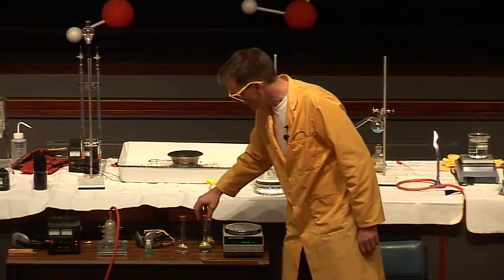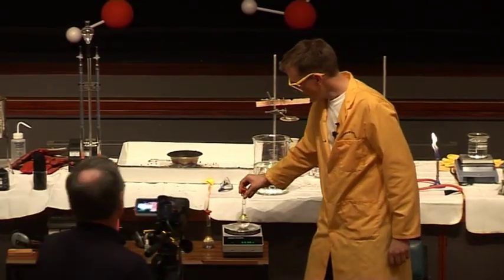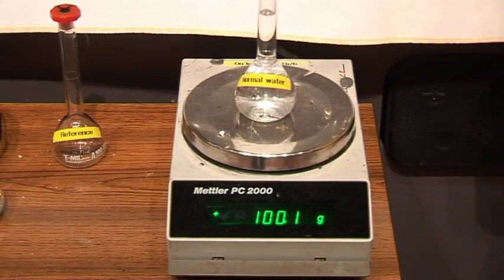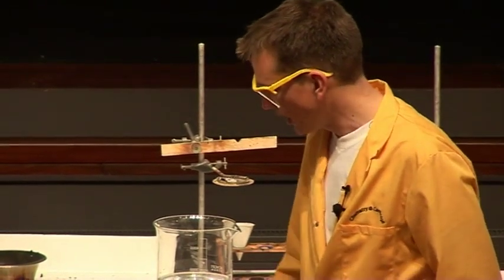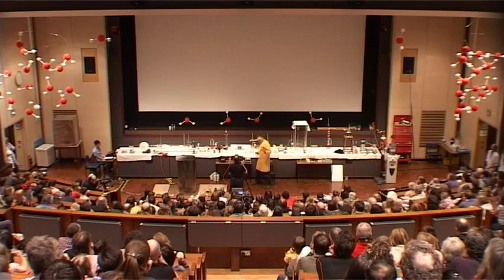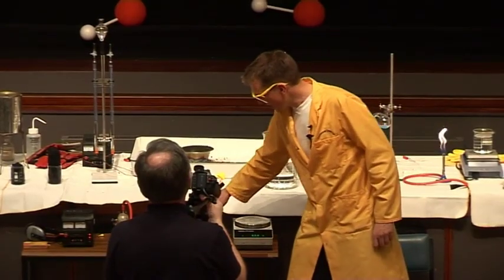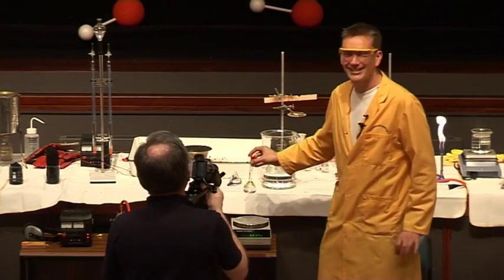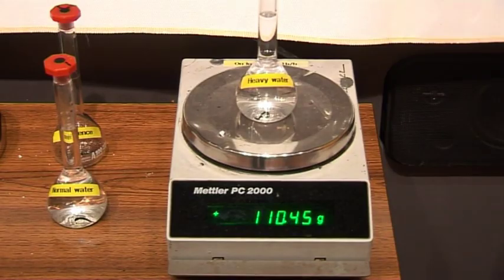And in this identical flask with 100 milliliters of water, we've taken into account the weight of the flask, but we see that 100 milliliters of water weighs just about 100 grams. That's the density of water, 1 gram per centimeter cubed or per milliliter. Now here I have some heavy water, and it's exactly the same amount, 100 milliliters, and this weighs 110 grams. Okay, so this is heavy water.